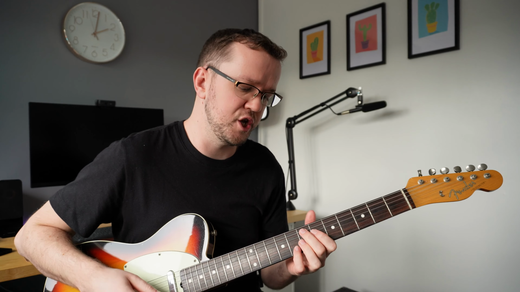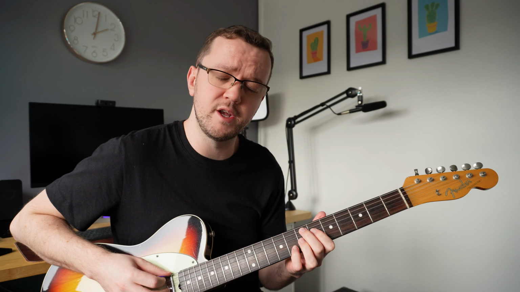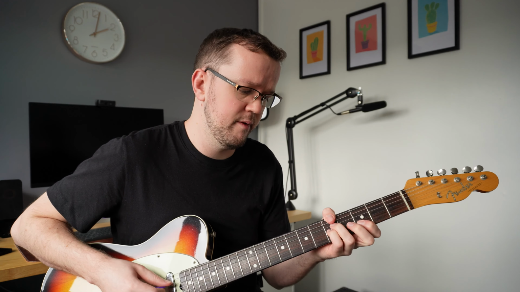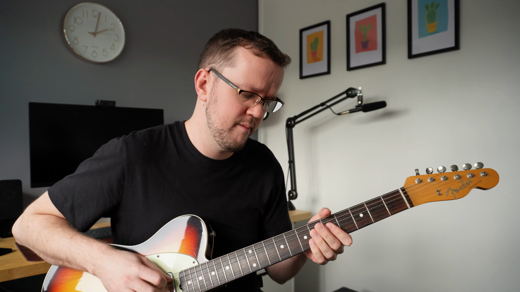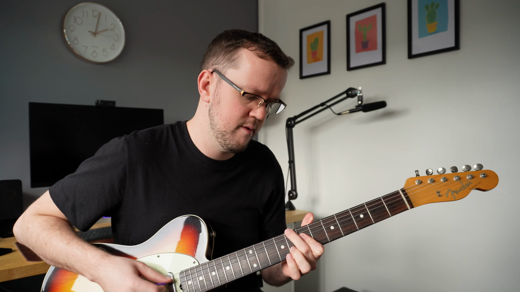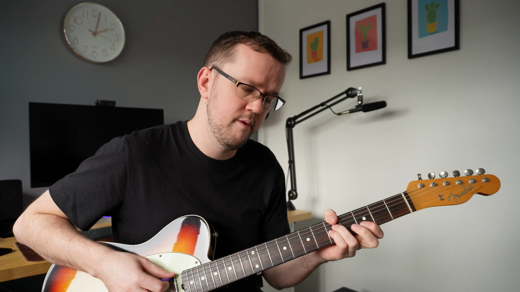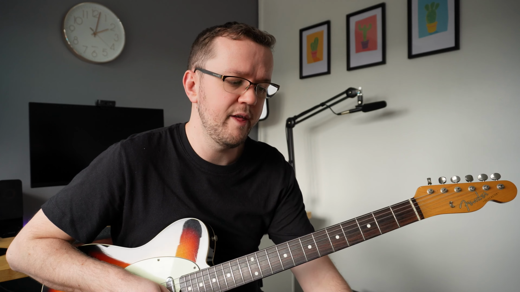Now, another thing that you could do as an assignment would be to try and use maybe 2 extensions when comping. So if you were playing B minor 7 flat 5, and then you could have maybe a sharp 9, flat 9, and then minor 7. So that's more of a luscious kind of fuller sound really.